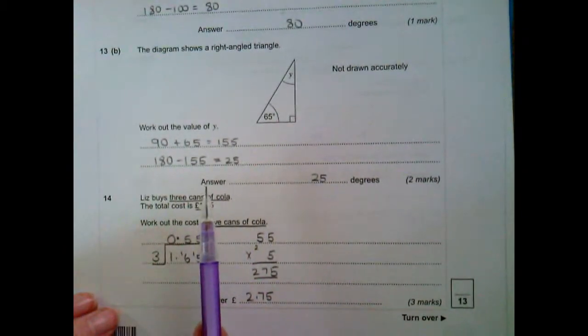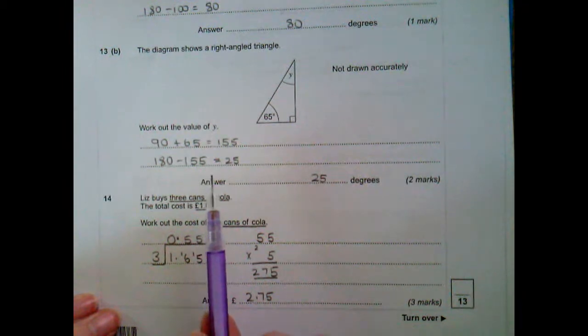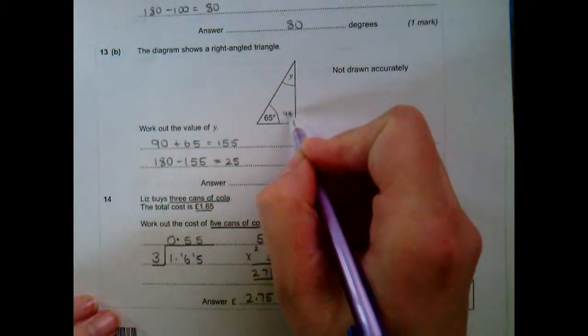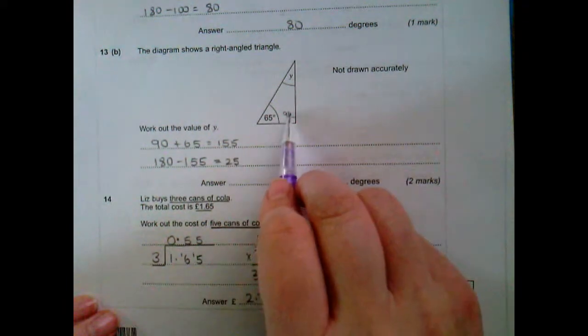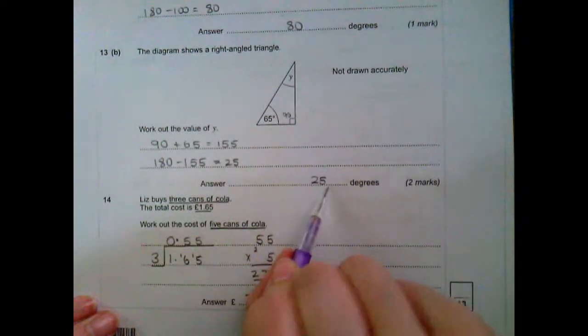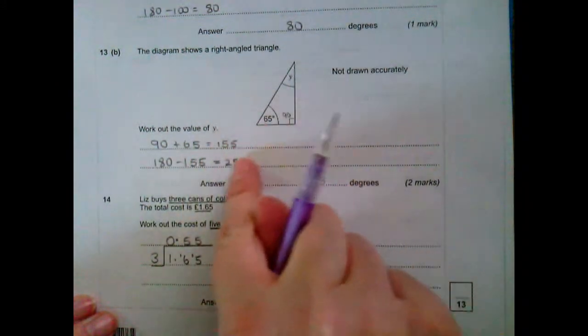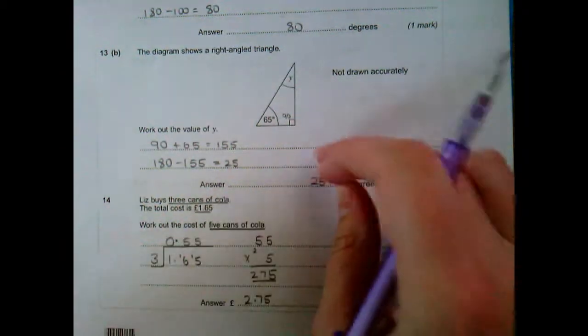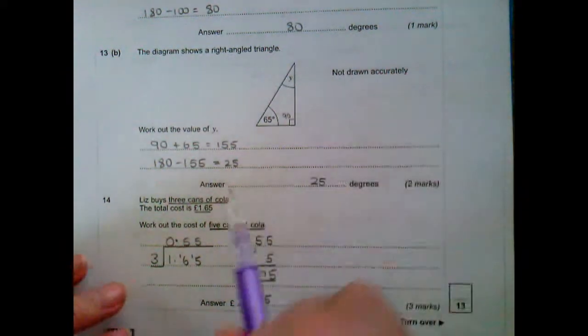Part B, the diagram shows a right angled triangle. Work out the value of y. So again, you need to know that triangles total up to 180, the same as the straight line. And this wee box down here, the right angle, is a 90-degree angle. So add up 90 and 65 gets you 155, and then take that away from 180 gets you 25. I haven't done any proper sums here because I thought the numbers were easy enough to do in my head, but if you need to do a calculation, do it.